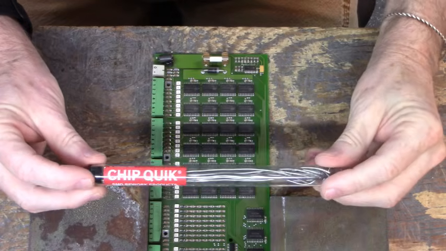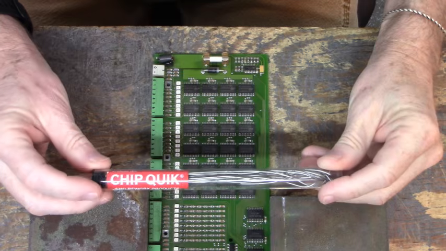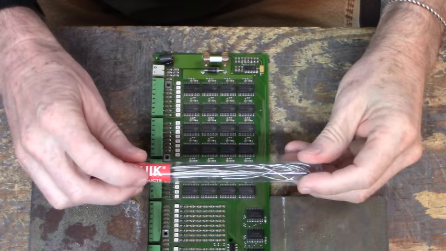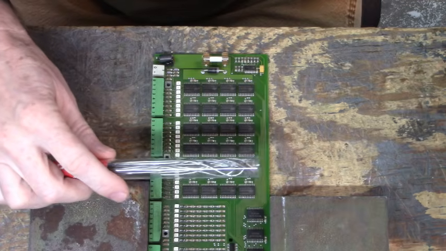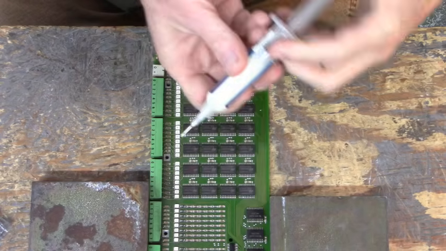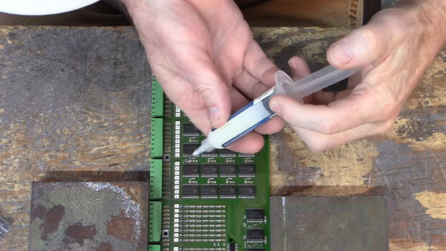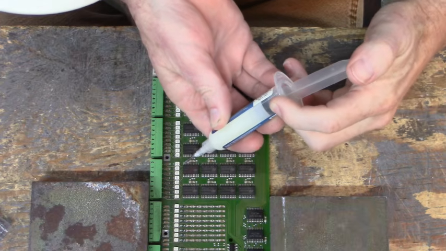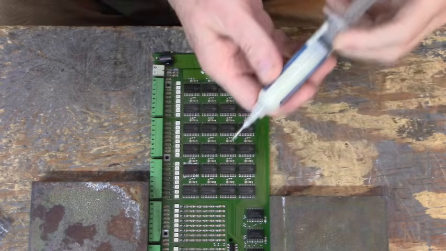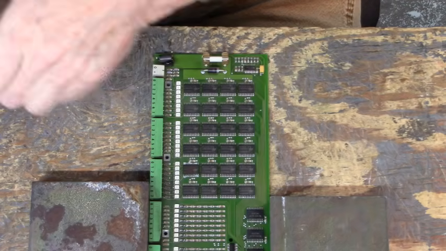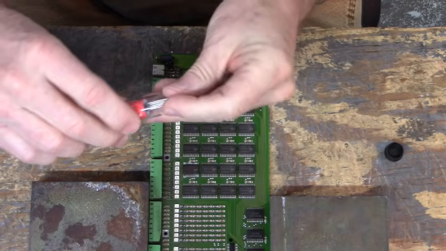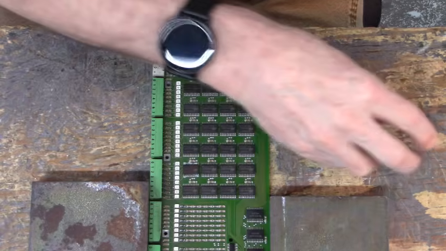We're going to use this Chip Quik to remove that IC from the board. This is good for removing surface mount ICs. It stays molten long enough to where you can remove that device. Okay, I'm going to put some flux here on the board. Just flux the pins. Let's get us a stick of Chip Quik out here.